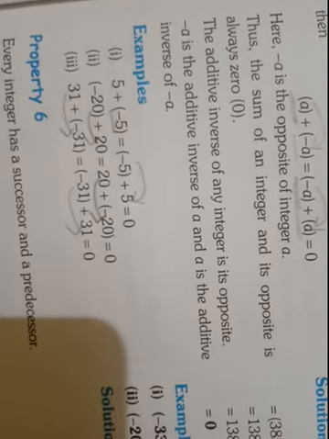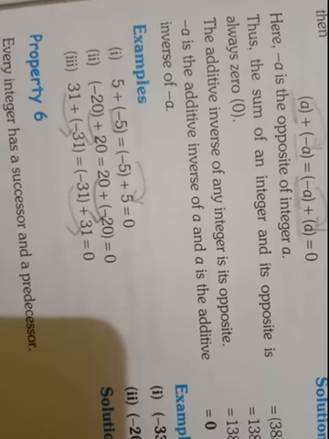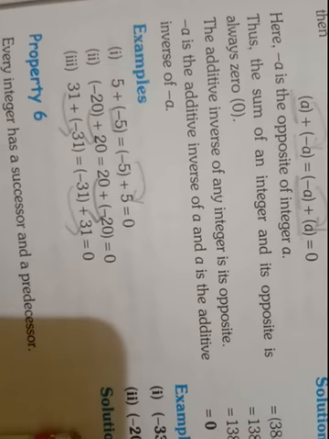ठीक है, प्रॉपर्टी नंबर 6, every integer has a successor and a predecessor. I think all of you are aware of property number 6. Every integer, ठीक है, has a successor and a predecessor. कोई भी इंटीजर आपके पास है, अगर पॉजिटिव इंटीजर है तो उसका सक्सेसर का मतलब क्या होता है, आफ्टर वैल्यू. जो इंटीजर दिया गया है उस इंटीजर में हम 1 ऐड कर देते हैं तो हमें आफ्टर वैल्यू, सक्सेसर मिल जाता है.